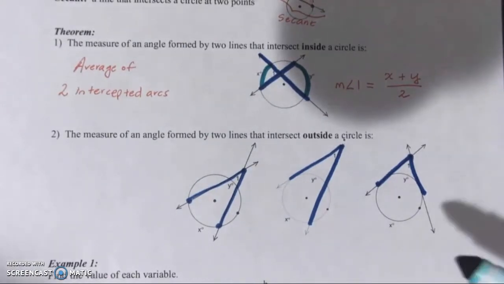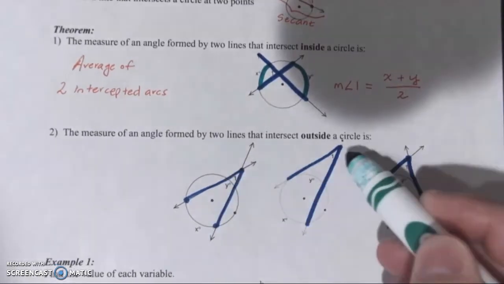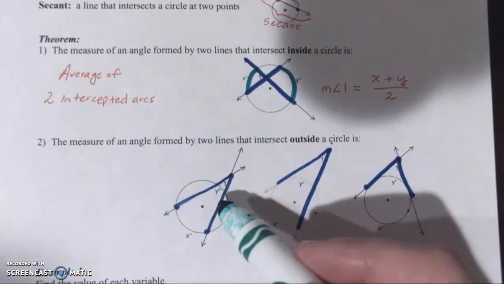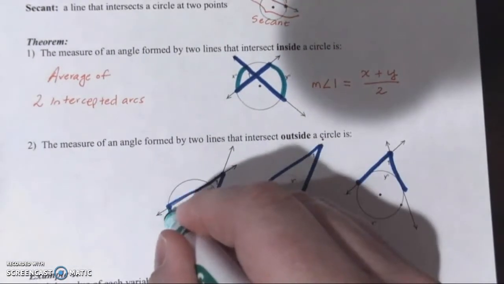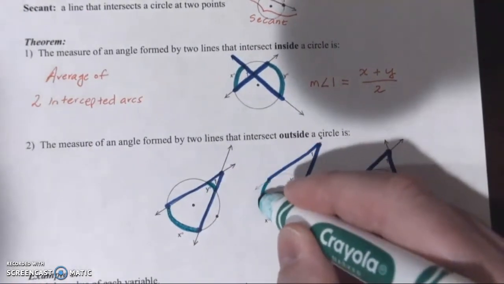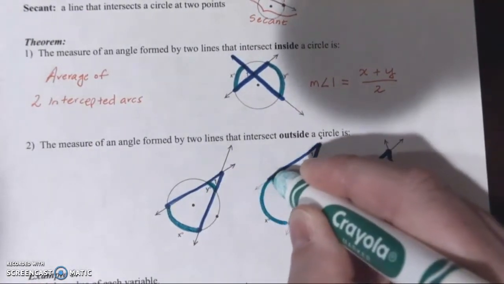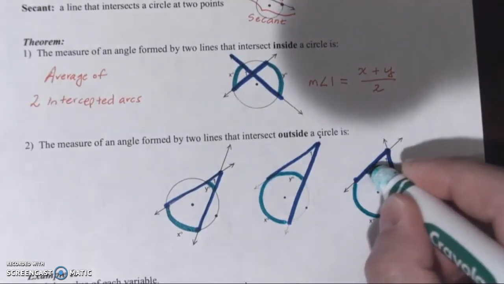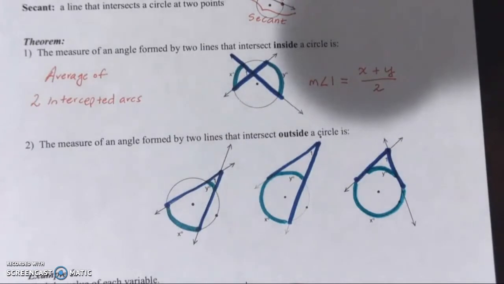And really, we have these two lines that cut this circle into arcs. So these lines form this arc, but they also form this little one. Same thing here. We have one intercepted arc. We have another intercepted arc. Similarly to our first theorem, there are two intercepted arcs when two lines intersect outside of a circle.